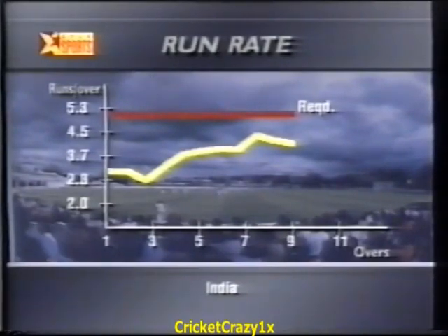Falling away from the required rate. The yellow line is the rate at which India are scoring. The red line is the required rate, and they won't mind if they don't get up to it or past it until the very last ball of the game.